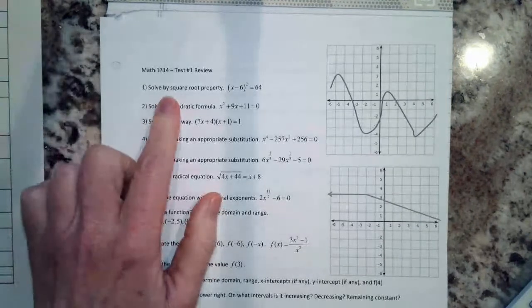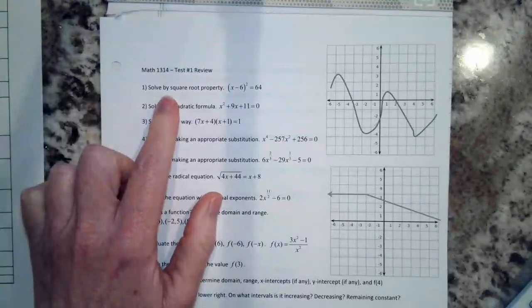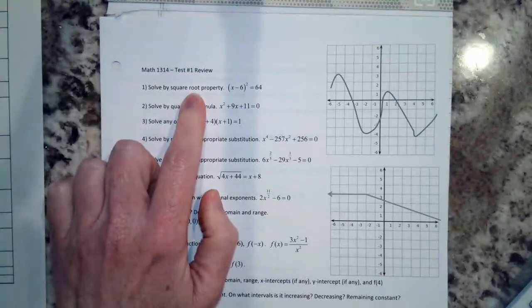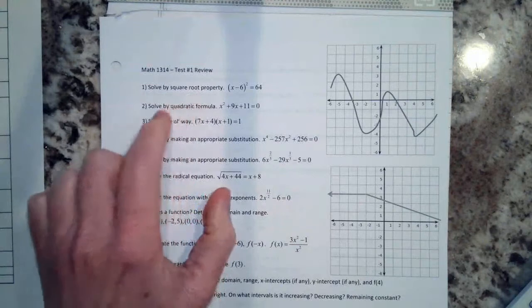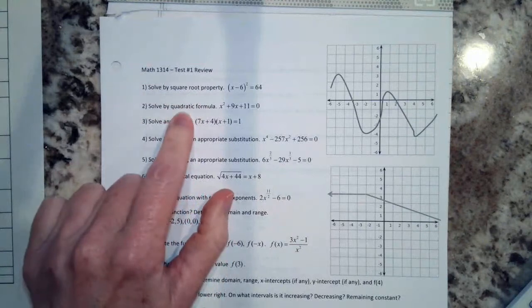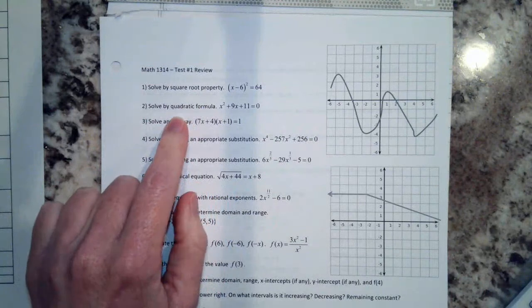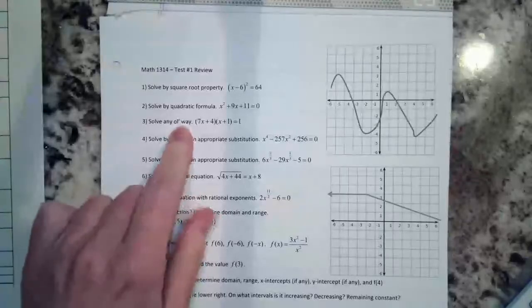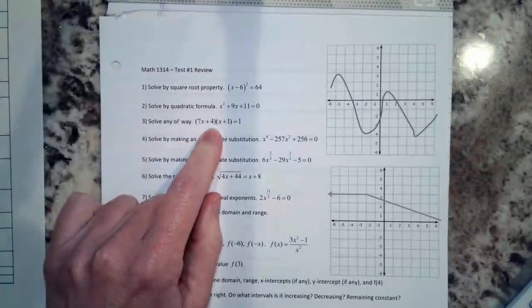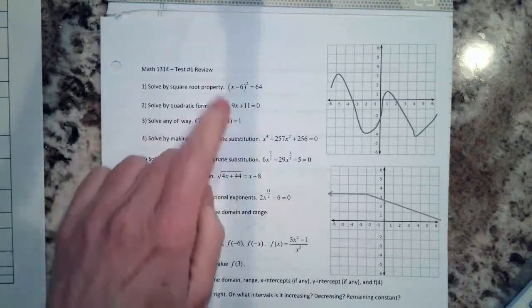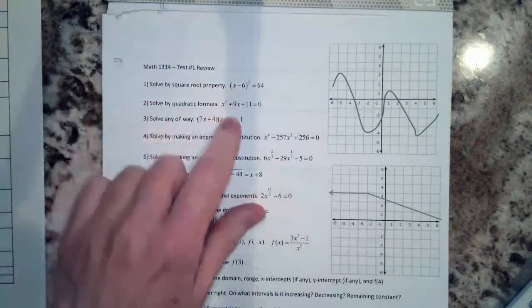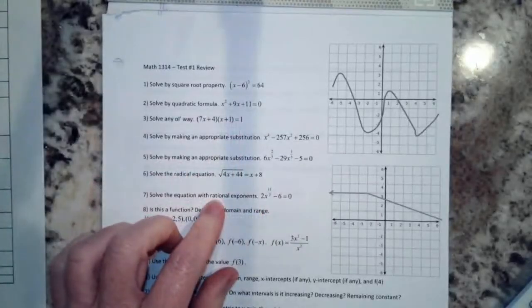This will match. What I mean by match is that if you go to My Math Lab, you will see that number 1 is a square root property problem on your My Math Lab practice test. Number 2 is a quadratic formula problem on your practice test at My Math Lab. Number 3 is solved by the method of your choice on the review sheet at My Math Lab. Different problems, so just like we do in class, we'll be going over these and you'll go do the review.